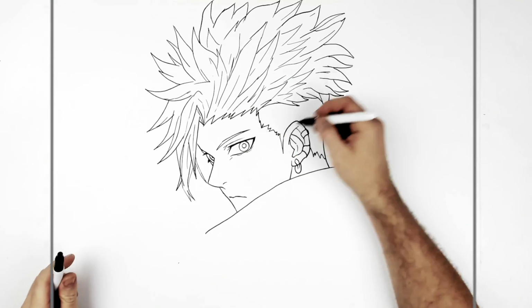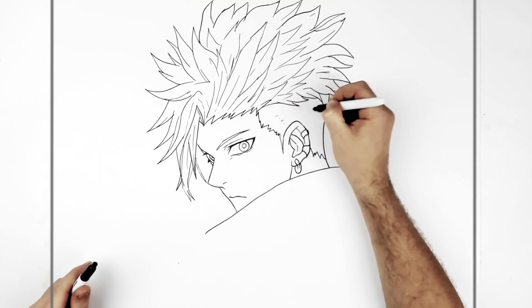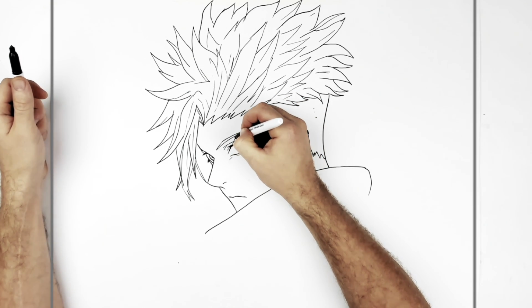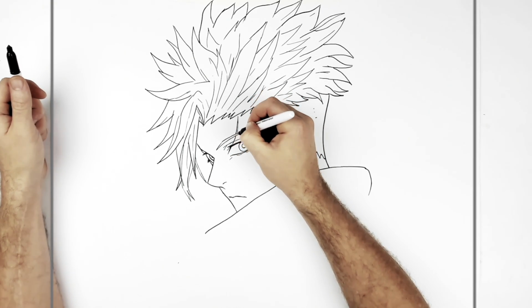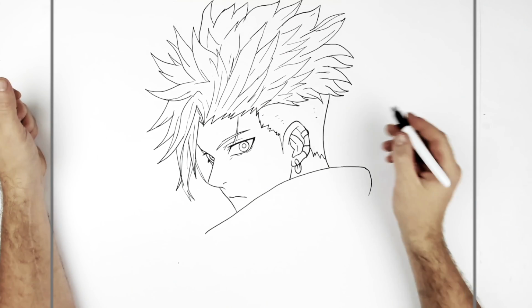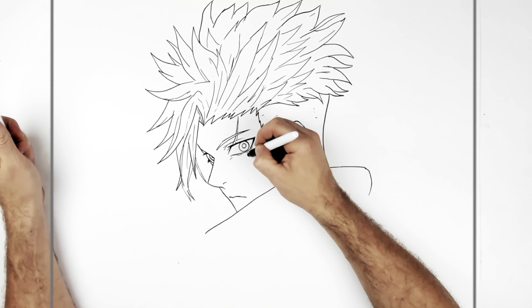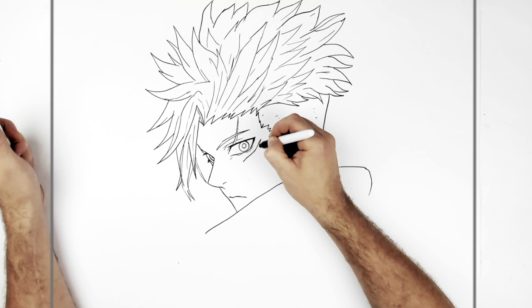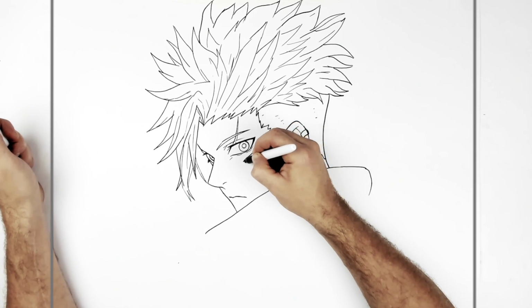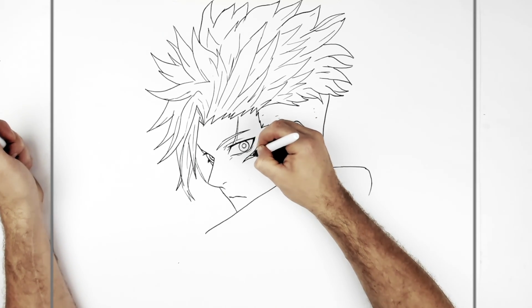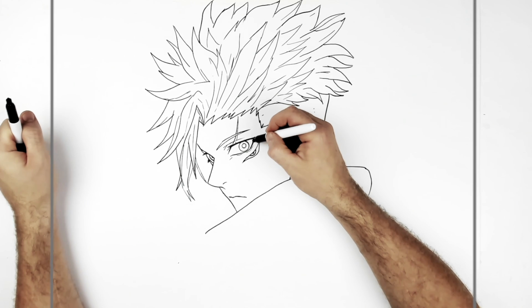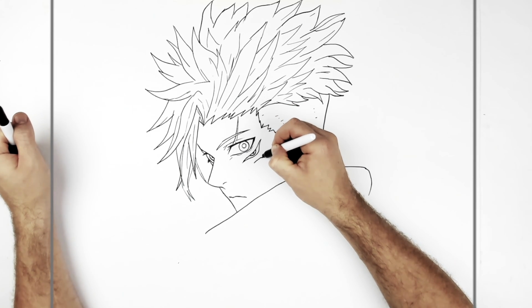Right. And that's just shaved hair. So we're going to give him a scar coming up his eye here. And then we've got to do those Sukuna marks. So he's got another eye underneath his eye. Right, one starting there. And then these sort of V's or flying birds.